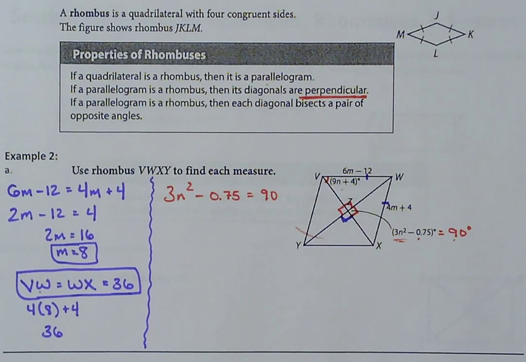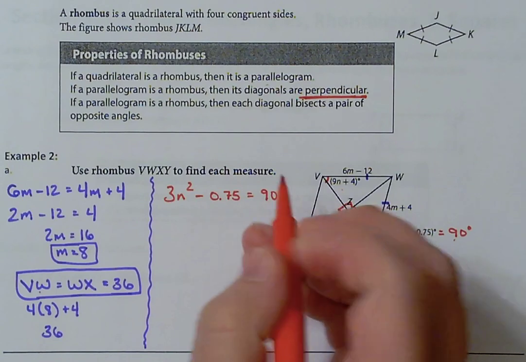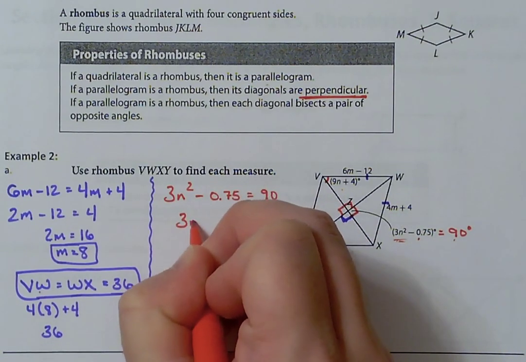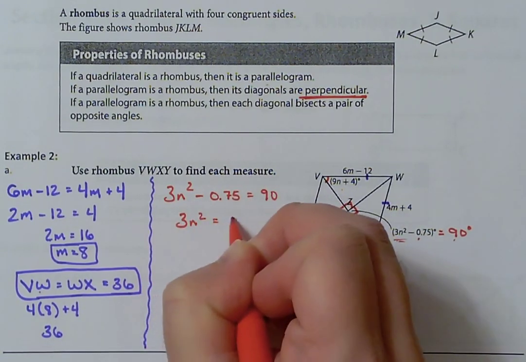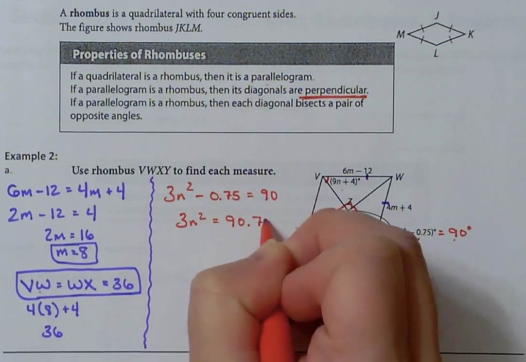Alright, so we have 3n squared minus 0.75 equals 90. From here, we're just going to go through and solve. So add the 0.75, divide by 3, and then take the square root. So if we add 0.75, we're going to end up with 3n squared equals 90.75.